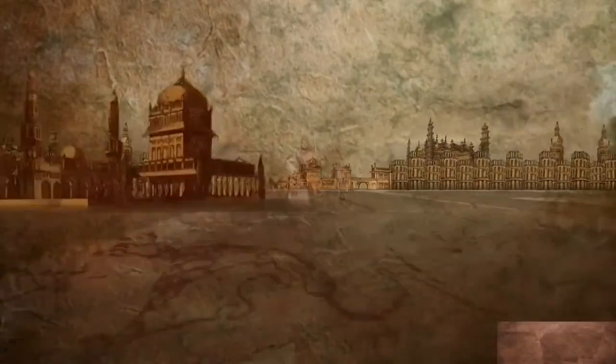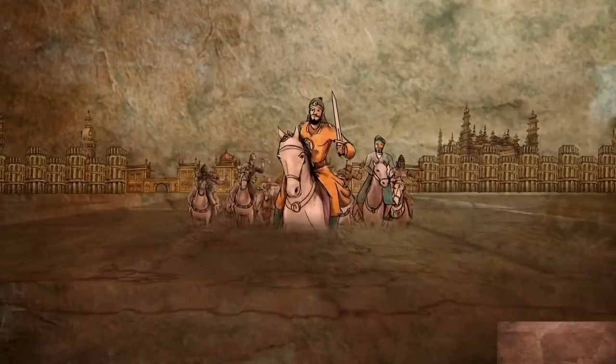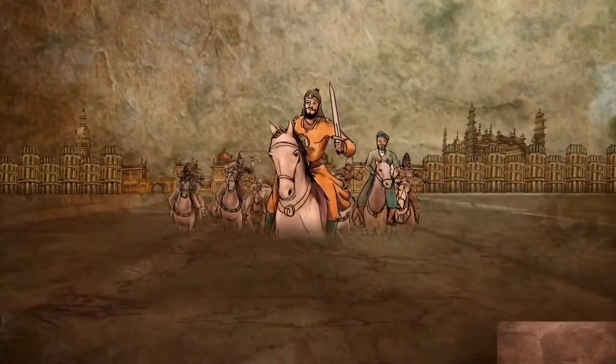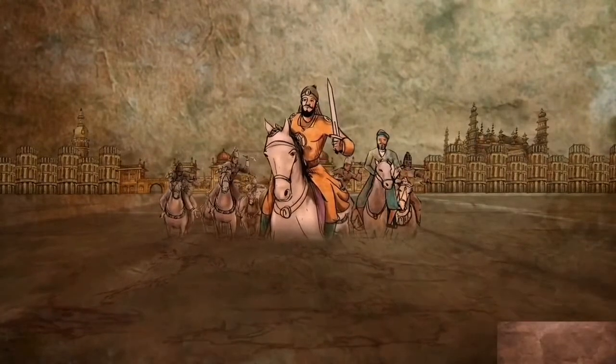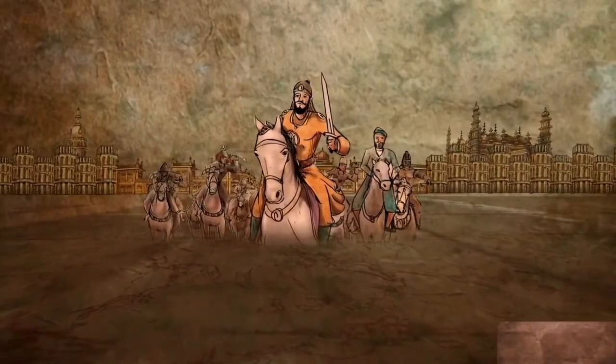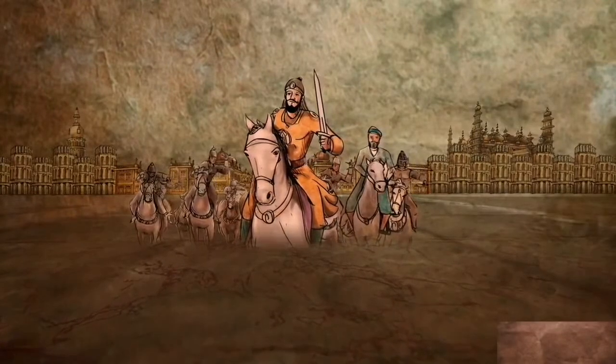So Humayun realized this and put his army together with the help of the Persian king and marched towards Delhi, and he managed to capture it. So this is how the relation was between Humayun and Sher Shah Suri. And it was the end of Sher Shah's rule.